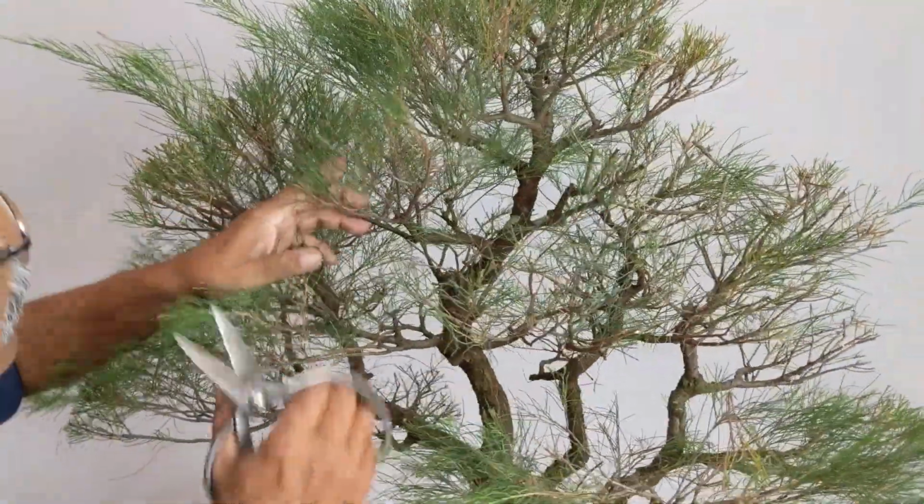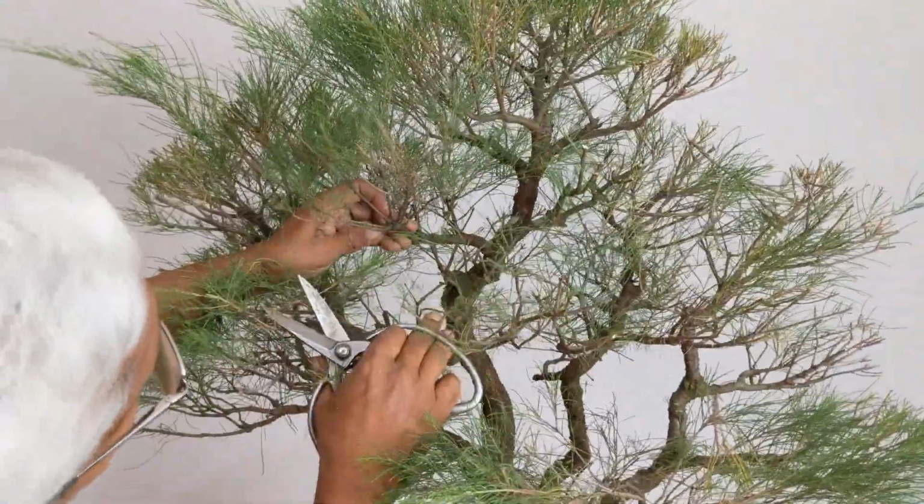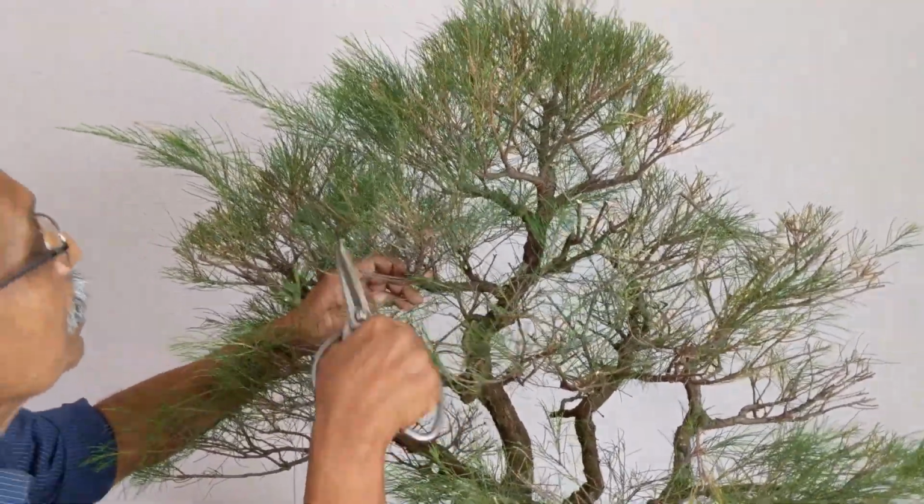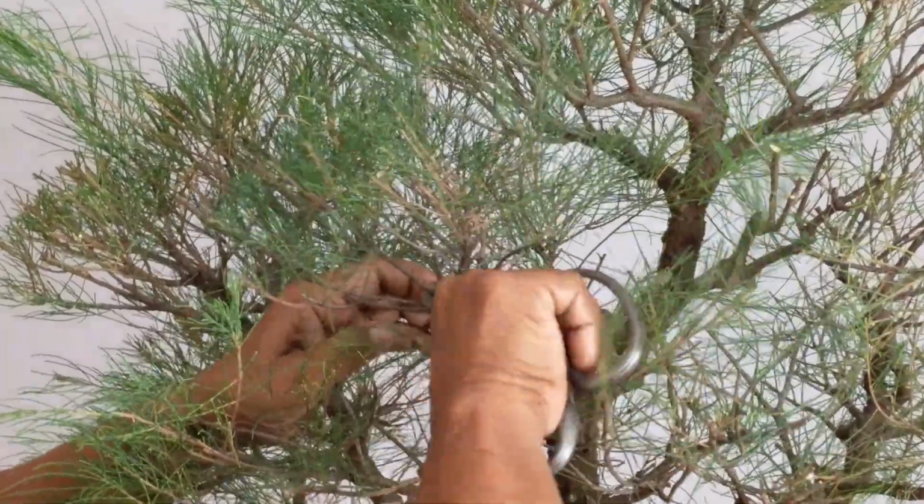Take this point. A lot of branches at this point. You can keep only two, and those must be thin.